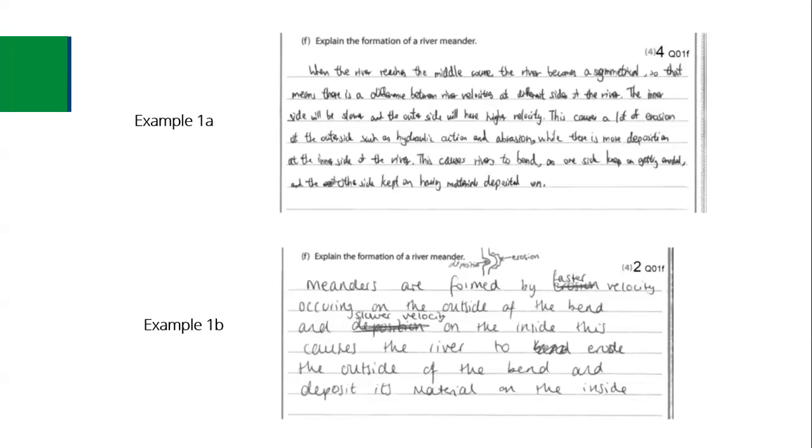So we see that the first question gets full marks, 4 out of 4, and it's a really good, solid answer, whilst 1B, explain the formation, only gets 2. It says meanders are formed by faster velocity occurring on the outside of the bend and slower velocity on the inside. This causes the river to erode the outside of the bend and deposit material on the inside.